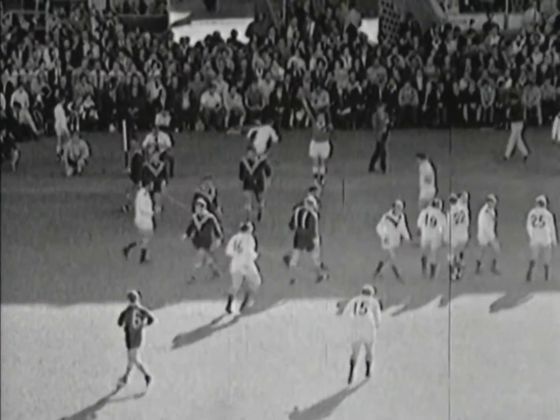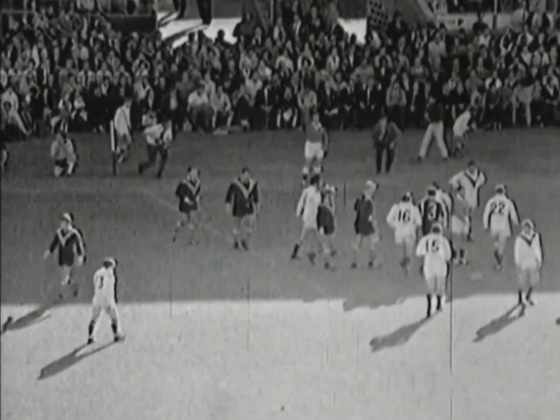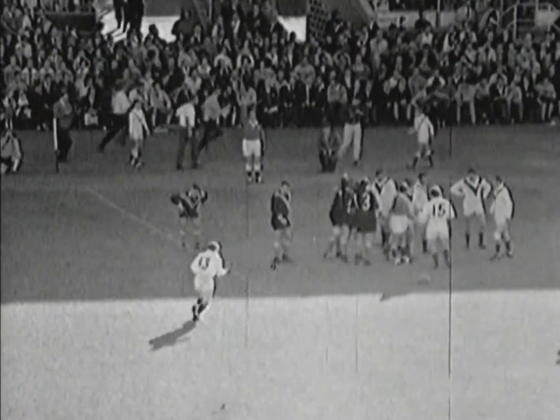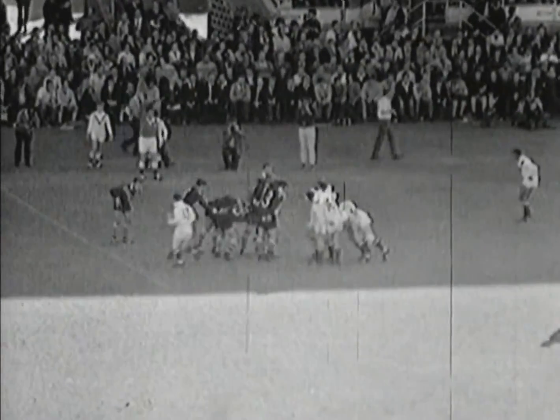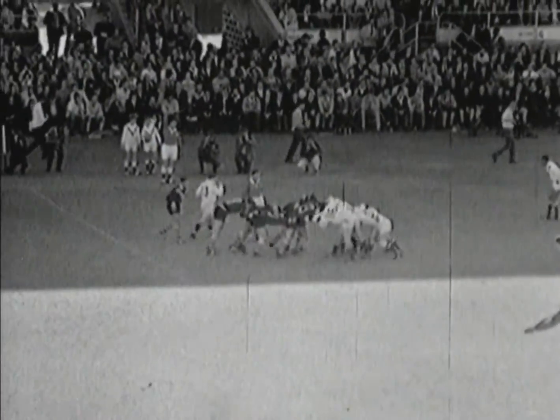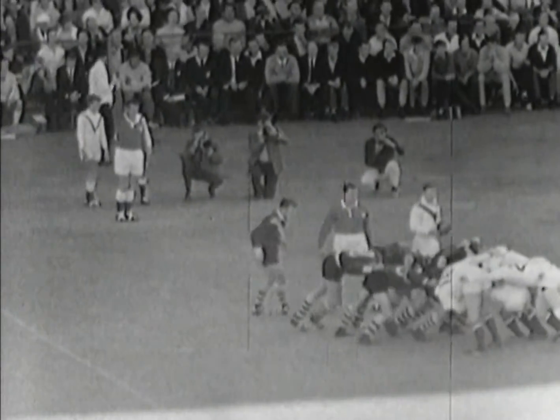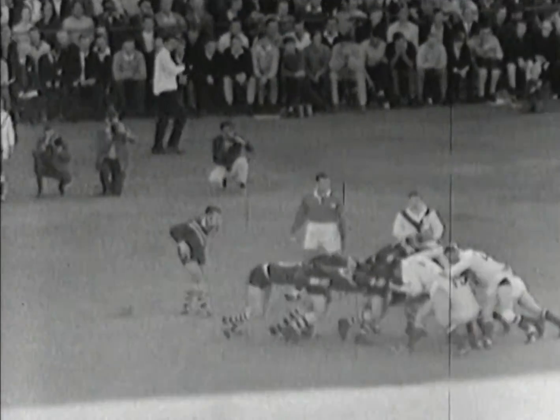Yes, well, the Australian tactics are quite obvious now. There we saw on the fourth tackle the very high up and under by Lynch, dead in front of the English fullback. They're certainly putting the pressure on Price. 5 minutes of play in the first half, Australia leading 2-0.